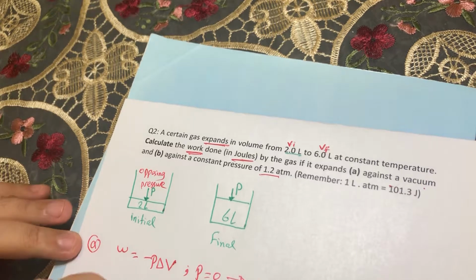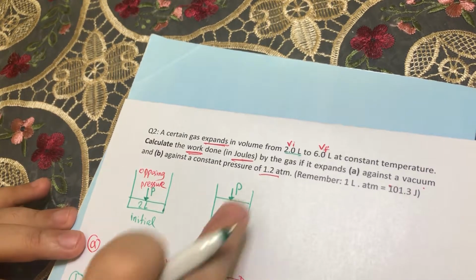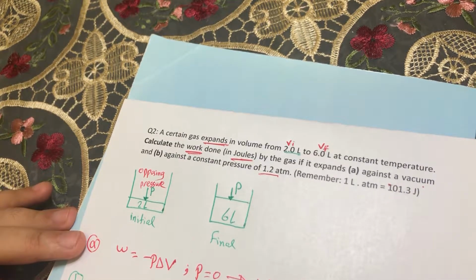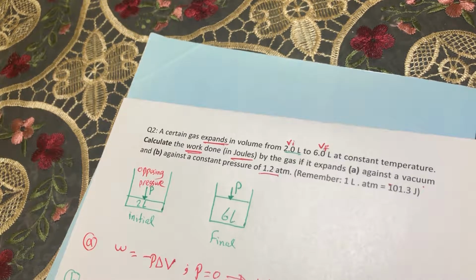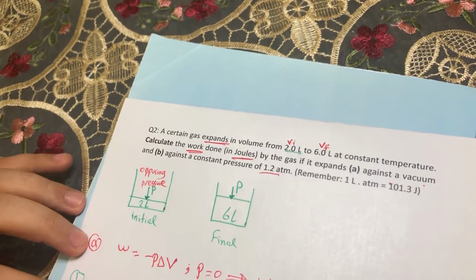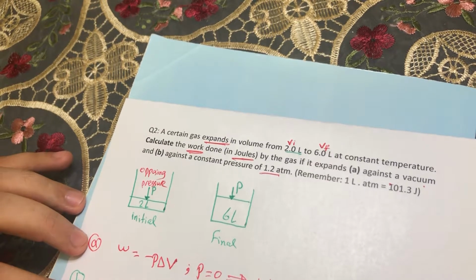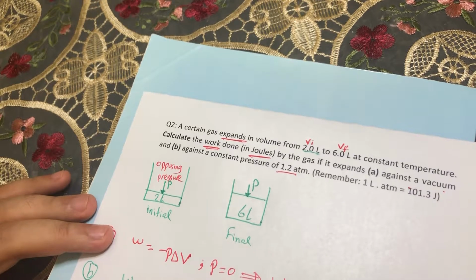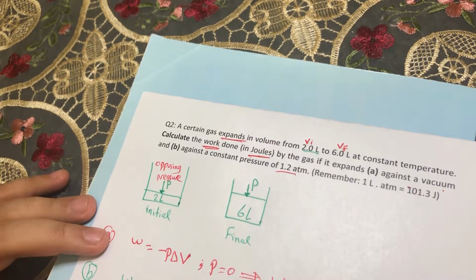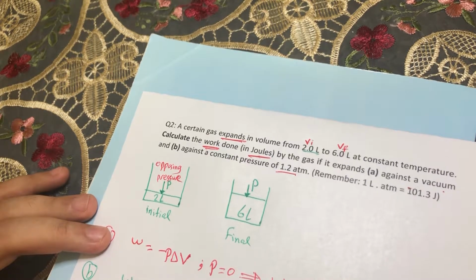But for B, the external pressure is 1.2, so the same equation, and we substitute each term, and please don't forget the minus here, the negative.